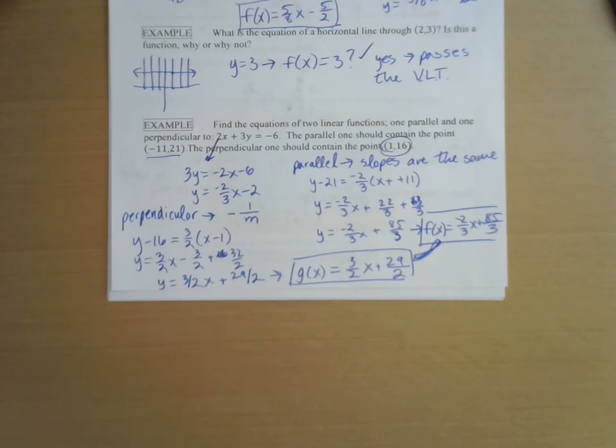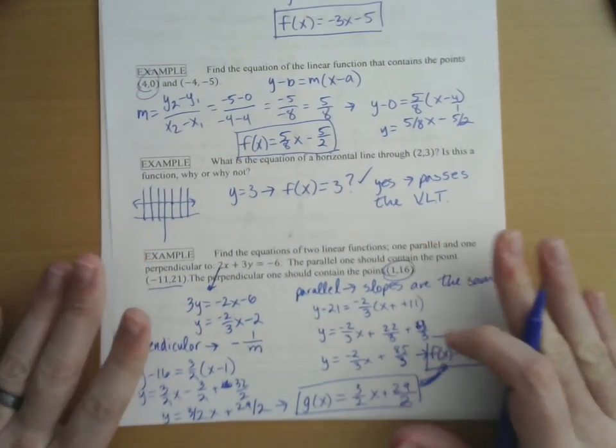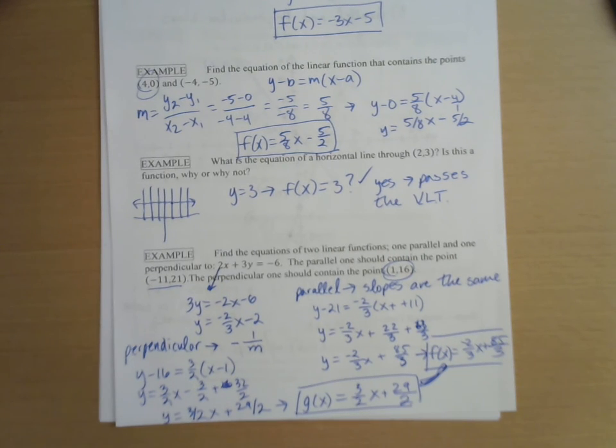And this is the end of 8.1. A lot of review stuff. So every single problem we've done here, every single thing we've talked about, we already did in a different section. We're just kind of combining some stuff with functions and linear equations now.